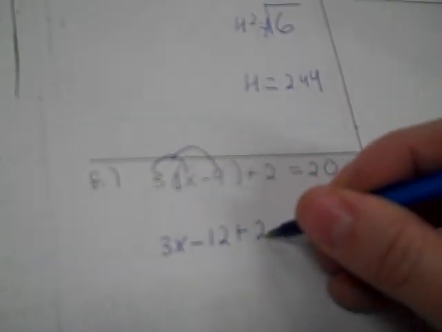Okay. Now the next one, I was not blocked, so I go to my rainbows. There's no point in doing x to the second because you don't have the second power, or h to the second, my bad. So you go 3 times 1x minus 3 times 4 is 12. Now you also have to add your 2 and then equal 20.